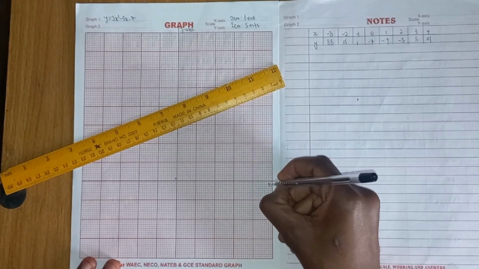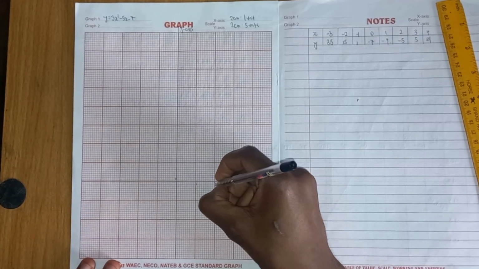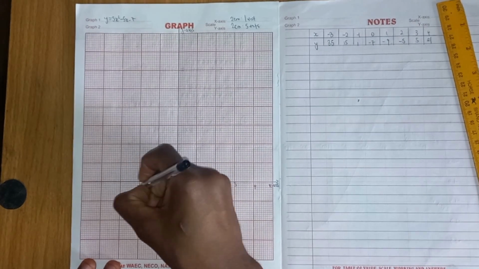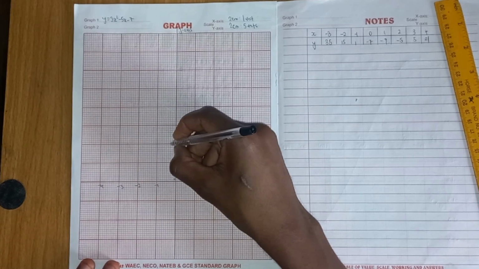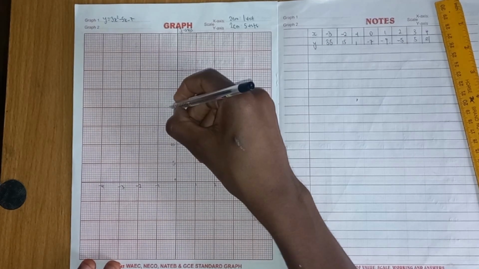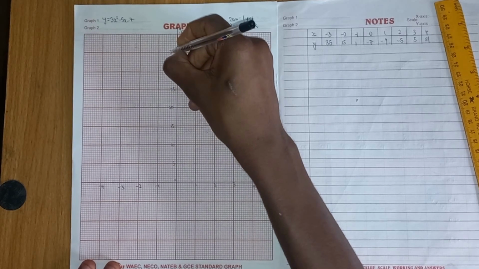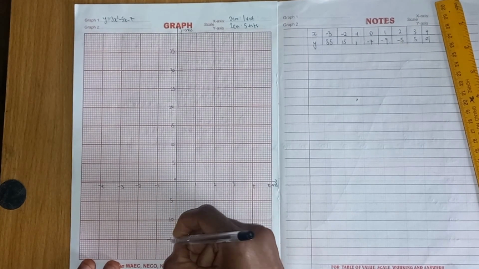So this is the point 0. Then I'll draw my x-axis. So this is 1, 2, 3, 4, minus 1, minus 2, minus 3, minus 4. This is 5, 10, 15, 20, 25, 30, 35, and this is minus 5, minus 10, minus 15.